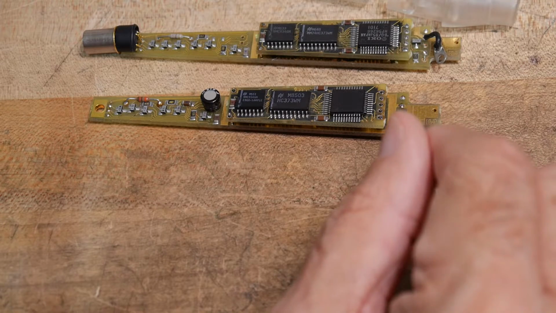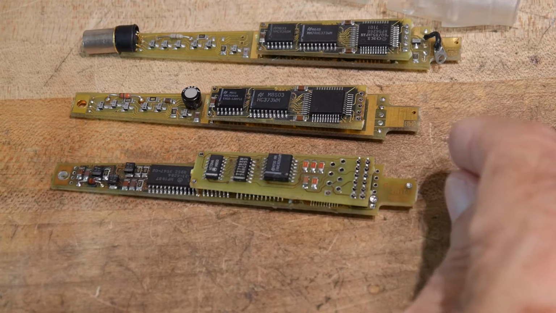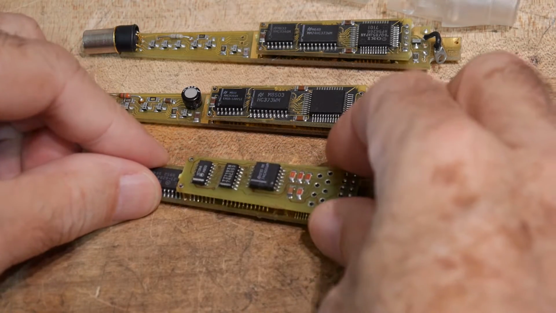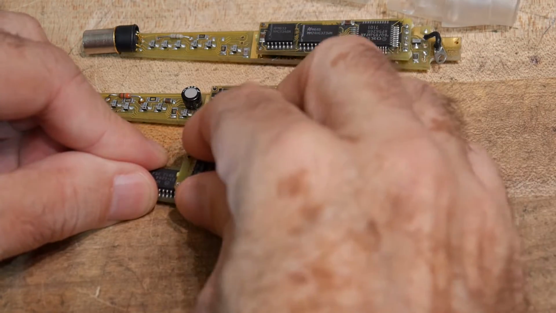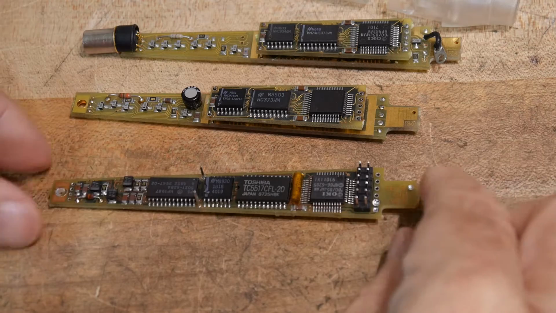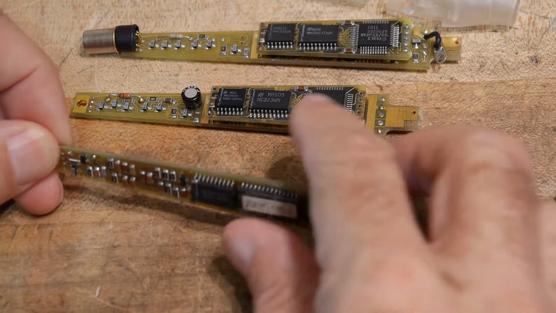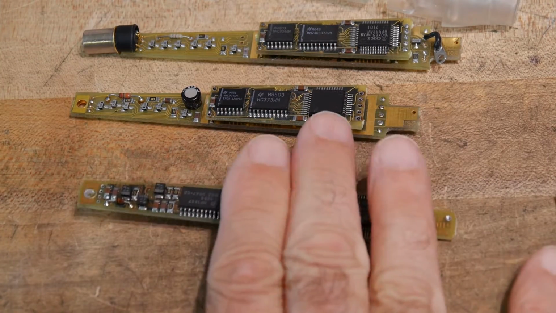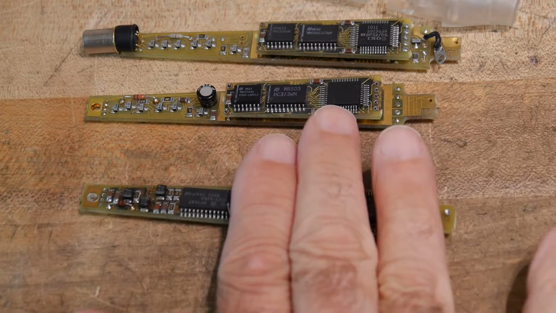Let's look at a different generation. Here's a version that was done a few years later, and it's very interesting. If we take this piggyback board off, we can see a bunch of chips on this one, and in fact, the whole back half of the board is the same as this board. So this is all digital circuitry.